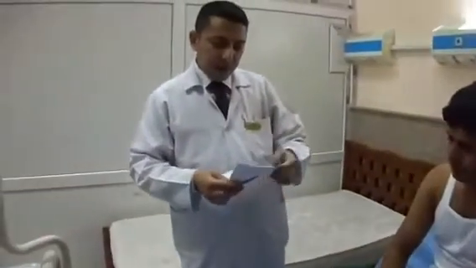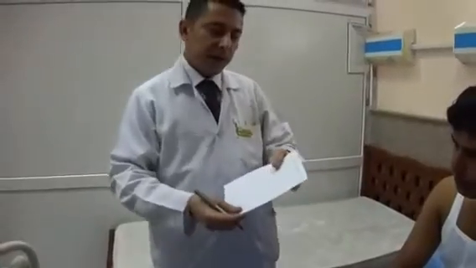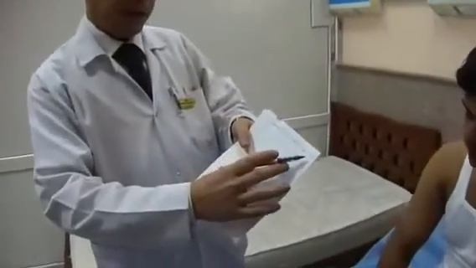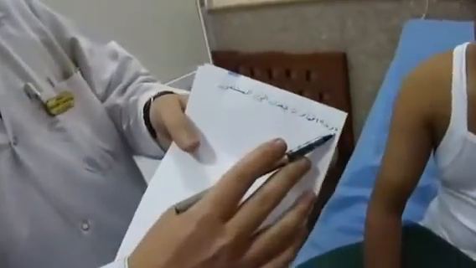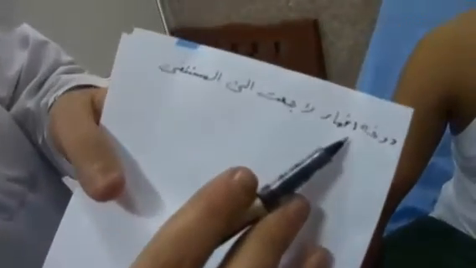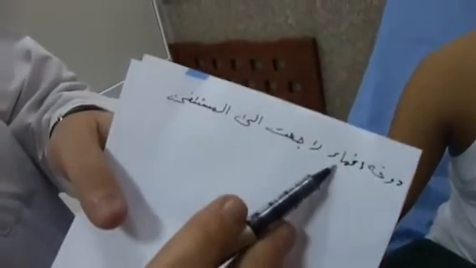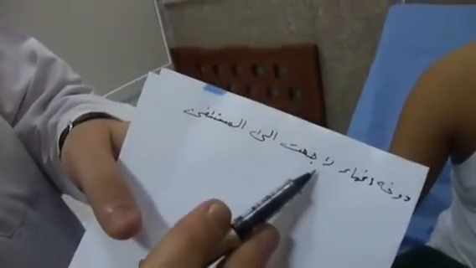Okay, let's see what our volunteer had. He said that he had some sort of dizziness, and then some sort of pre-syncope or syncope, and then he consulted the hospital at that time.